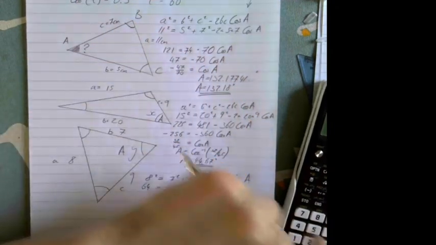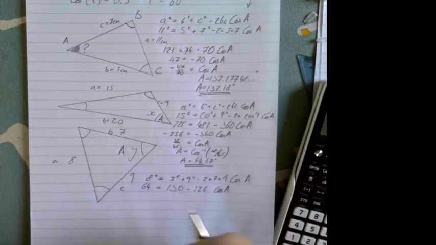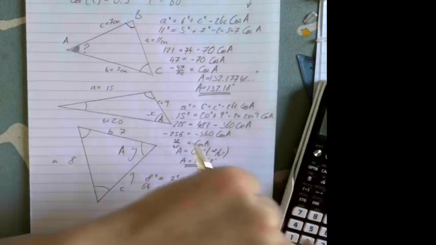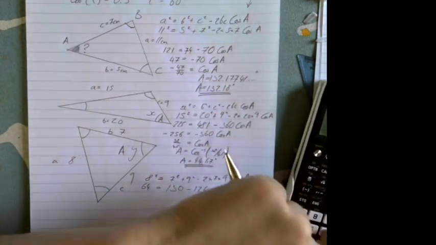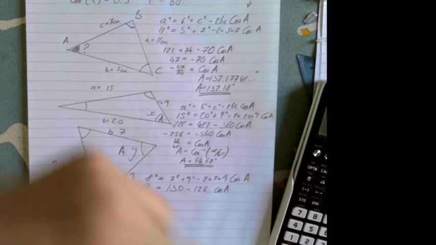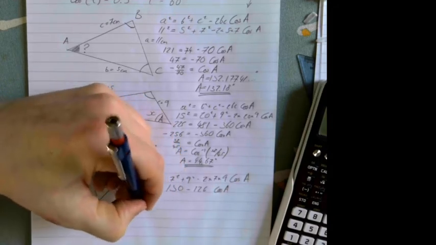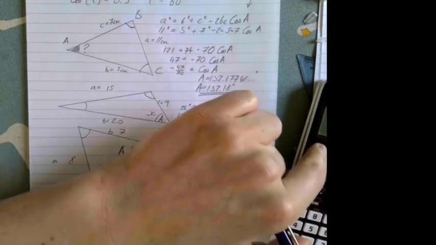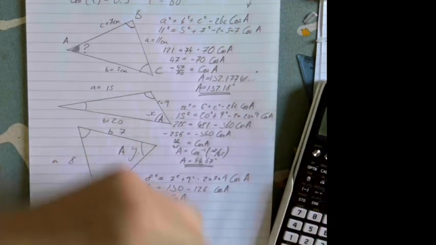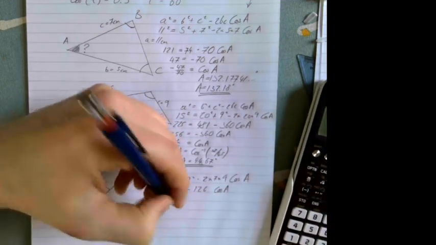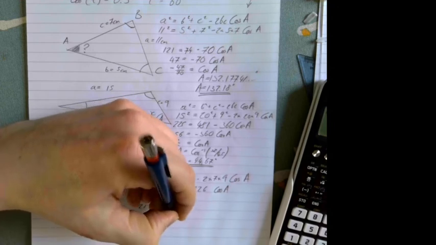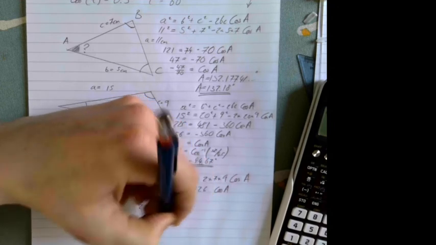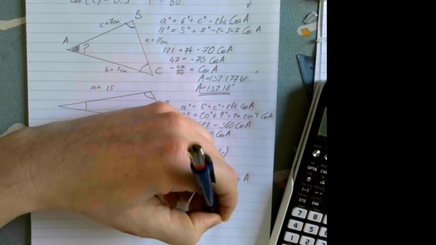So if I do 64 minus my 130, and then I divide that by negative 126, then we should have got 11 over 21 as equal to our cos A, and taking the inverse cos of that, we should have got that A was equal to 58.41 degrees to 2 decimal places.